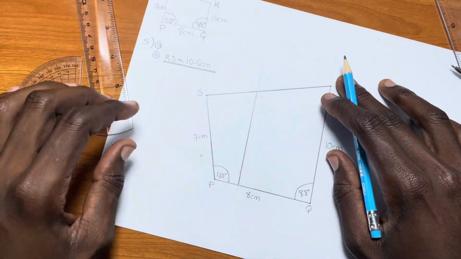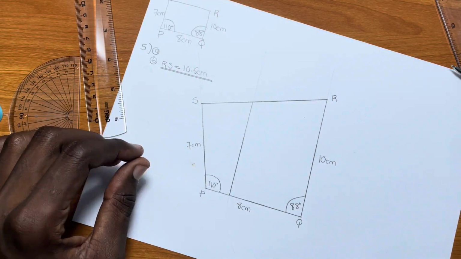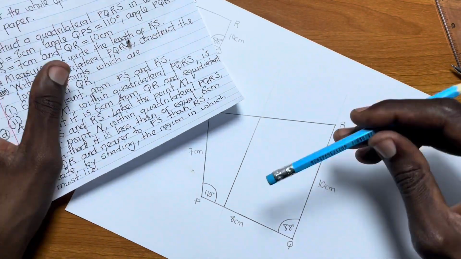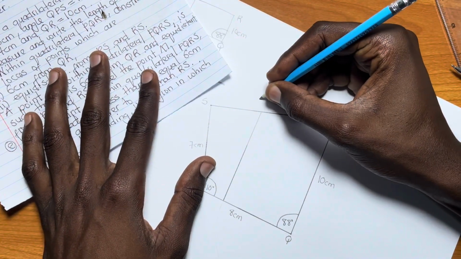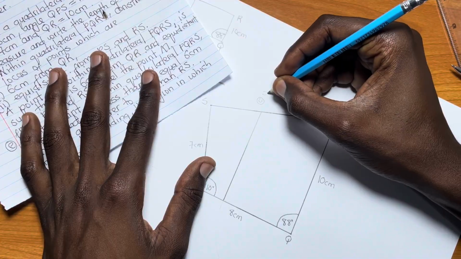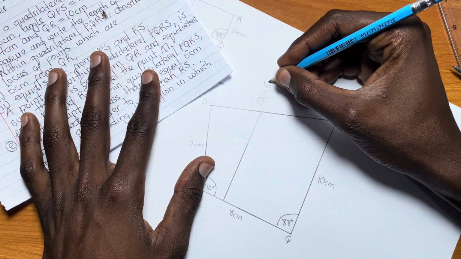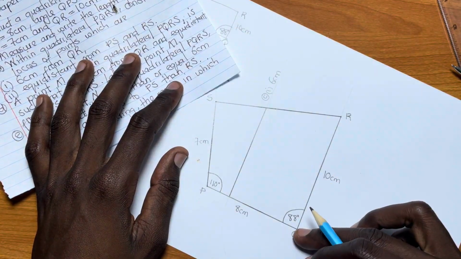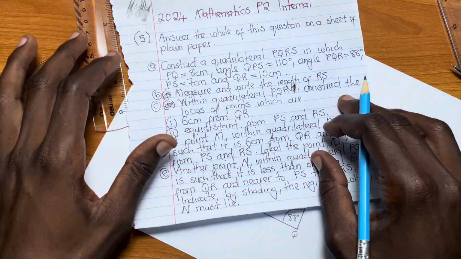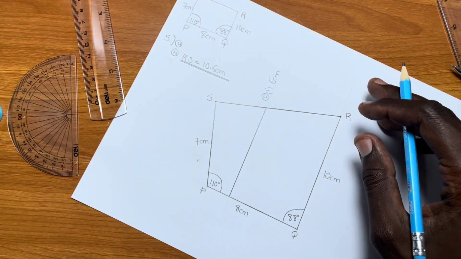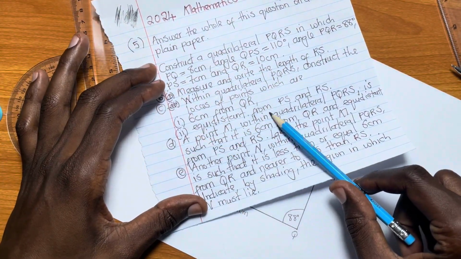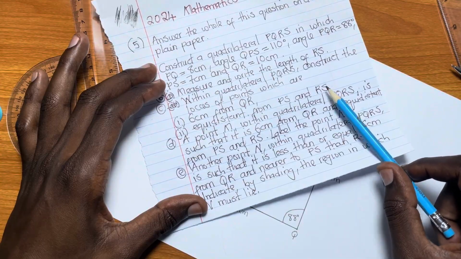Then we're going to label the question. This is question C, Roman numeral 1. So we're going to say C, Roman numeral 1, 6 centimeters. So this is 6 centimeters from QR. Next one says equidistant from PS and RS.